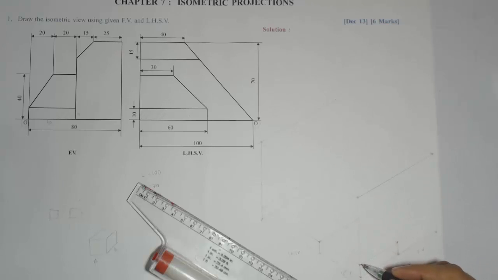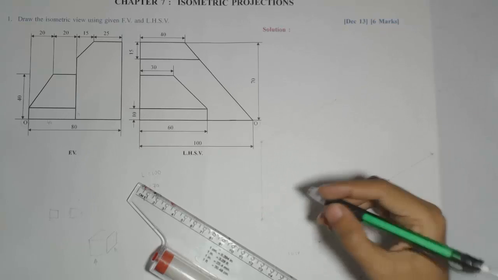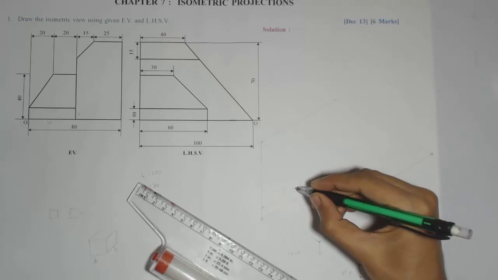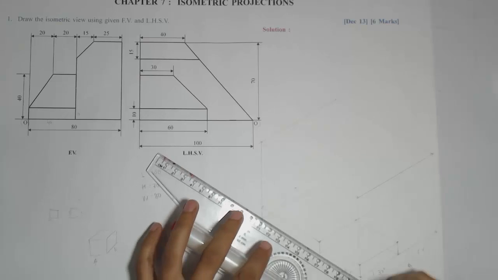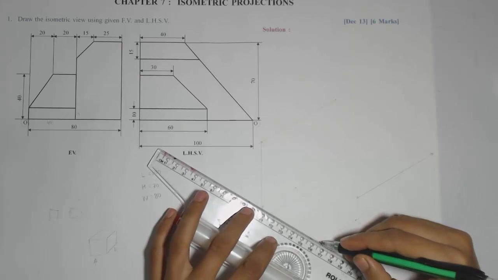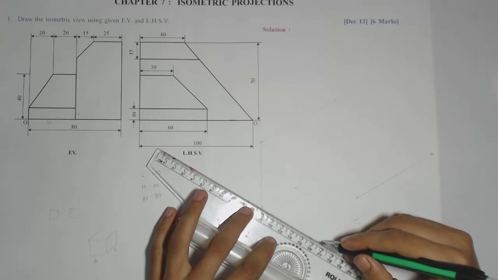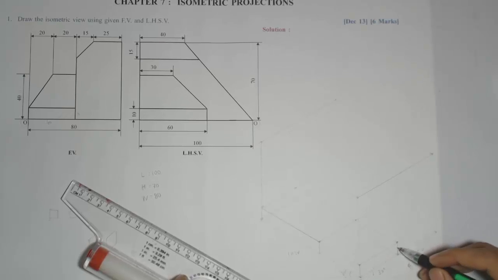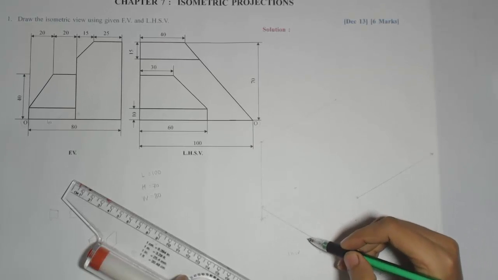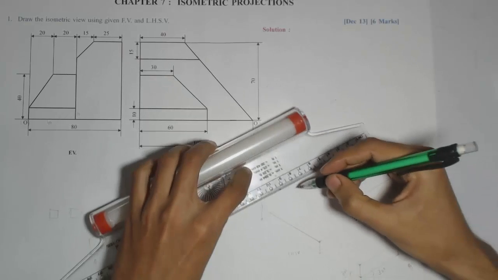So I'll mark those points which are at a height of 10. So these two projectors at height of 10 and these two projectors at height of 10, those will give me these four intersecting points. Okay, and if I join those, I'll get the top view of that corresponding front view and side view. So for this corresponding front view and this corresponding side view, I'm getting this rectangle as a top view.